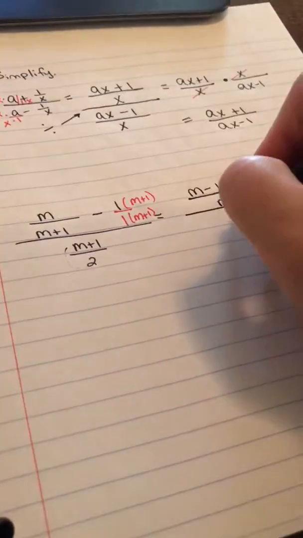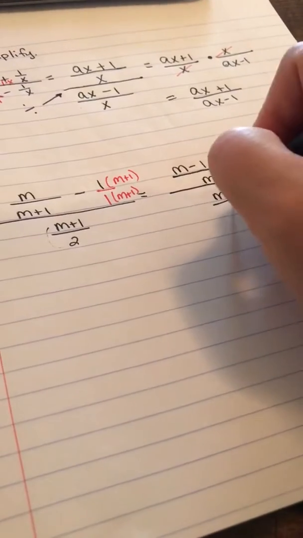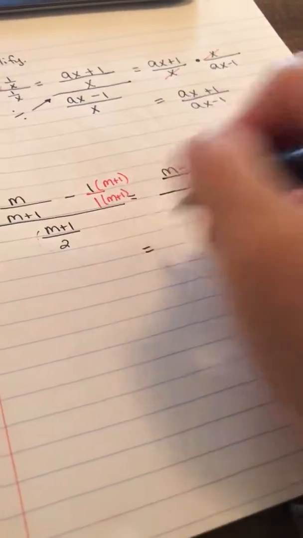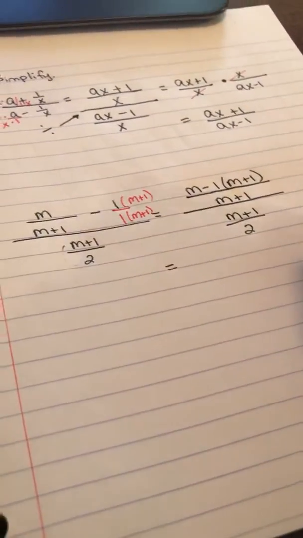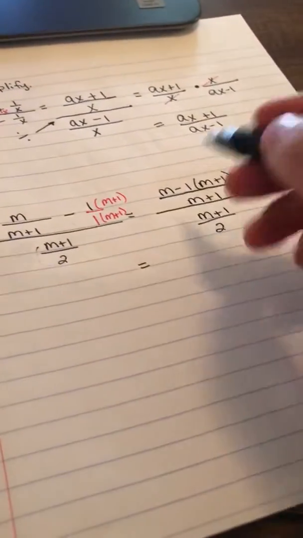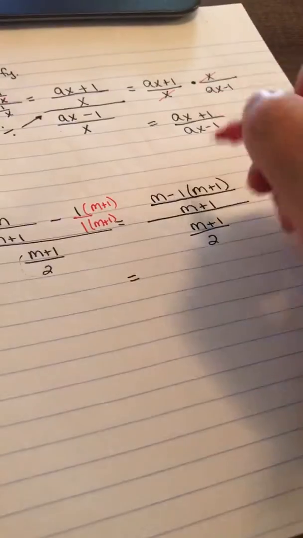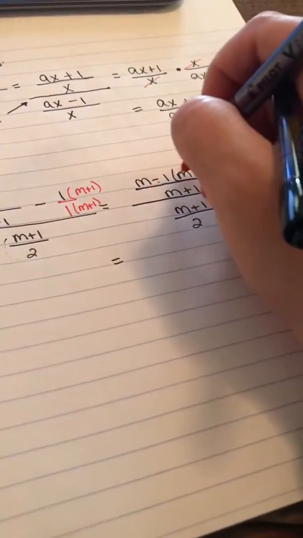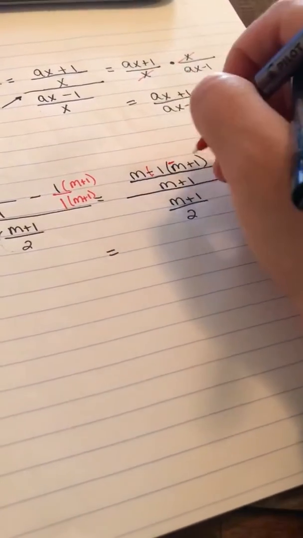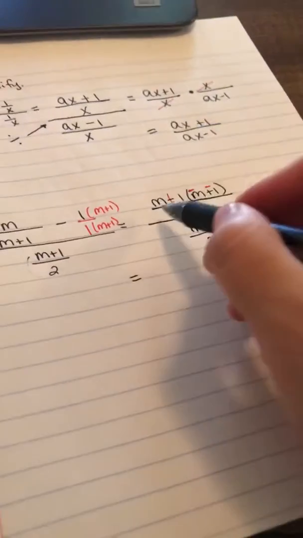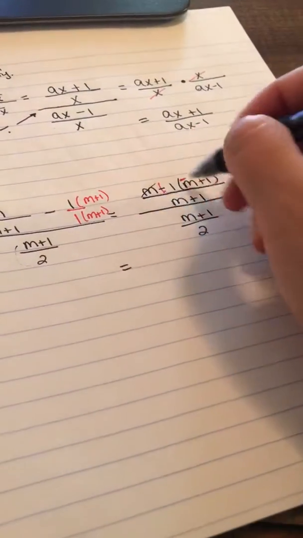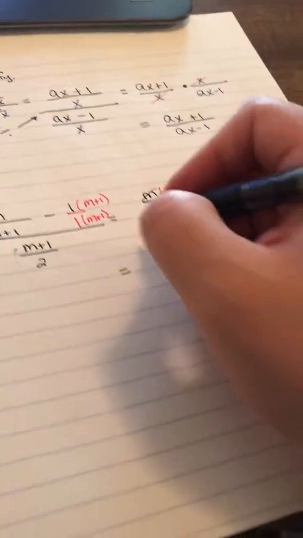All over this bottom fraction. So that's going to simplify. Let me simplify the numerator first. You've got minus 1, so if you switch this to a plus, this is a minus and this is a minus. So we would have m minus m, so these are going to cancel, and then a negative 1.